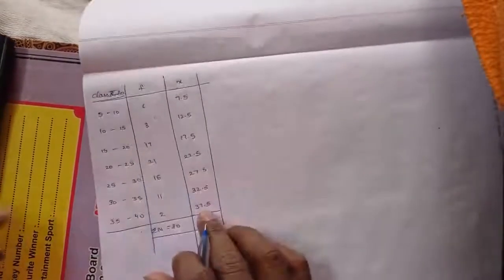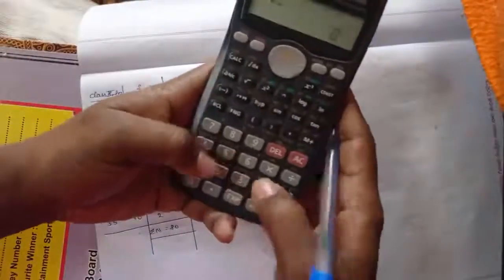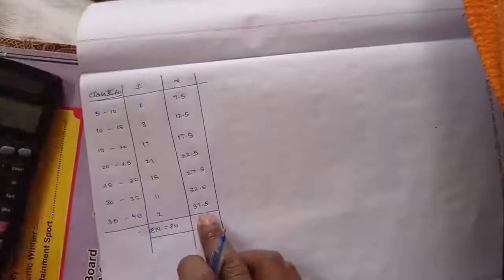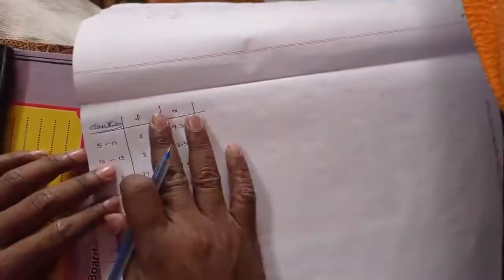How did we get all these values? Just by adding the lower limit plus the upper limit divided by 2, that is 35 plus 40 divided by 2, which is 37.5. So that's why we wrote 37.5. Okay, we have created the x column.